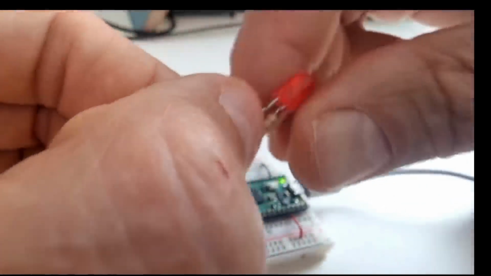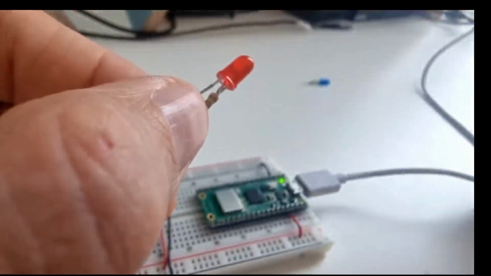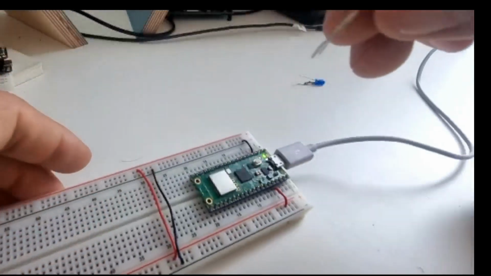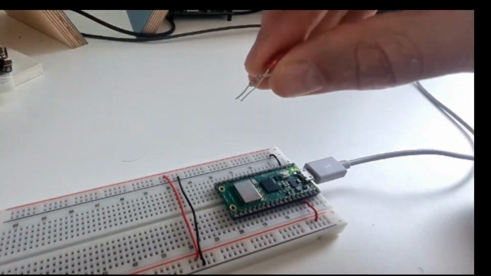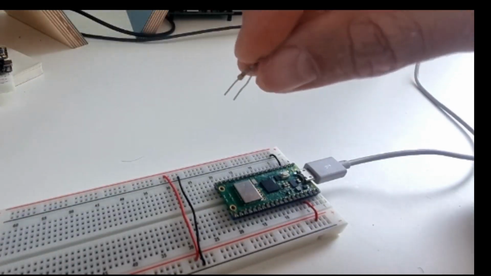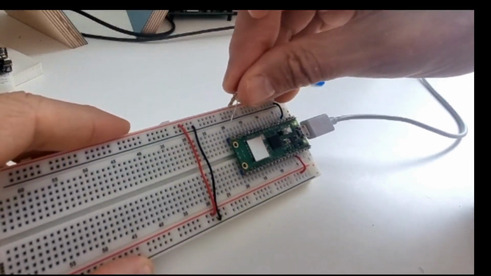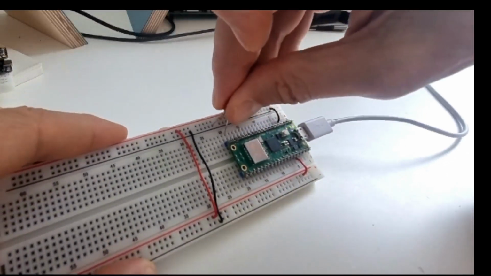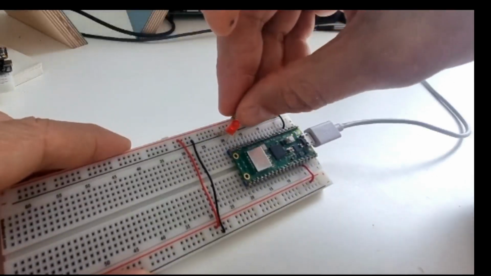So I chop that off and I put on a 470 ohm resistor on that side. And then what we're going to do with them is we're going to put them between ground and our two pins that we wanted to play with. So I think they were 15 or 16. So there's one of them across to that bottom pin, and another one to the next pin up.